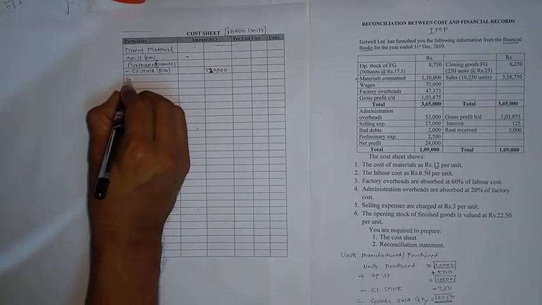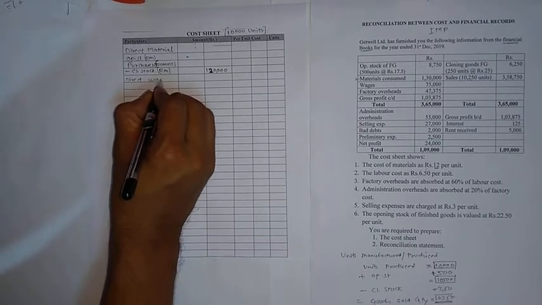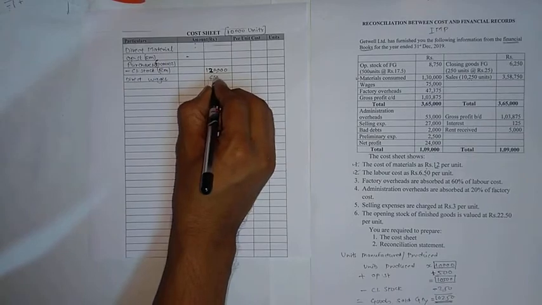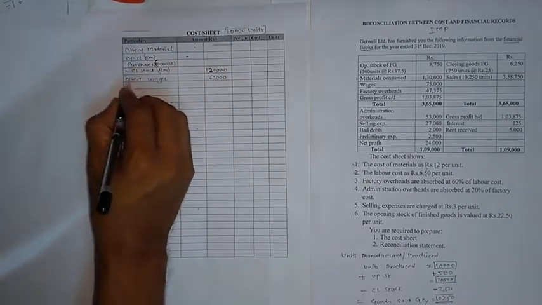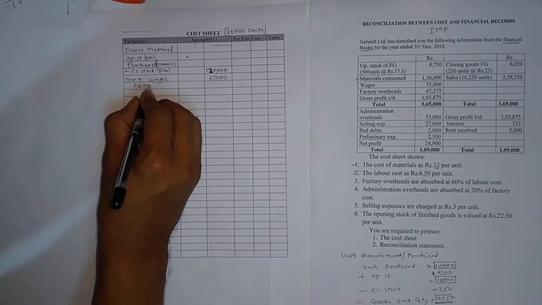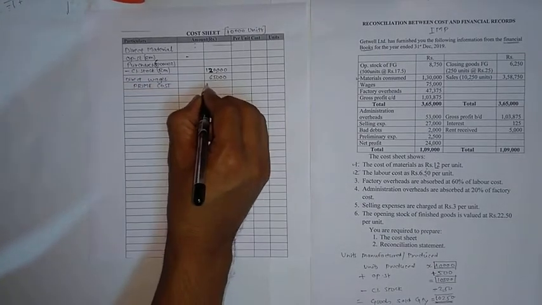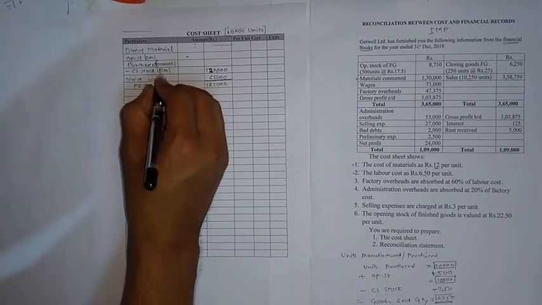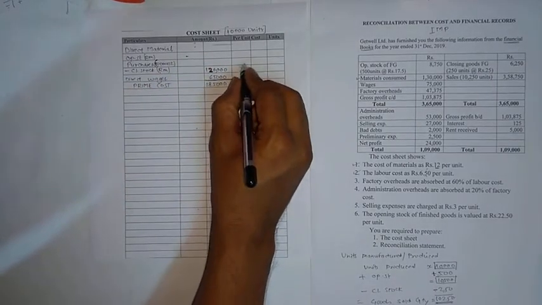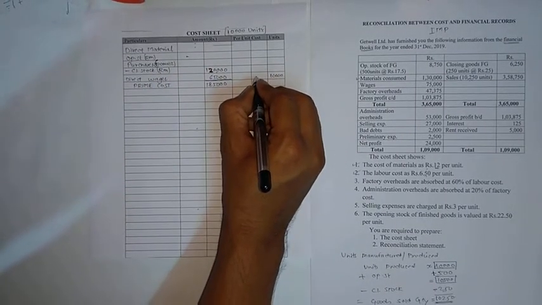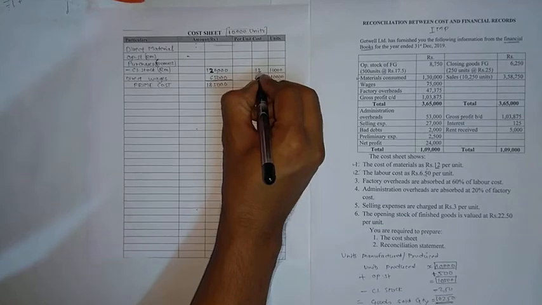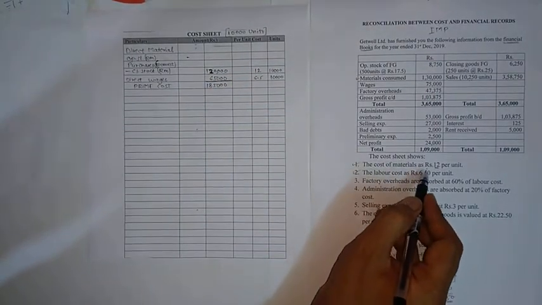Okay, after this direct wages are 6.5 per unit. So 6.5 into 10,000 will be 65,000. There are no direct expenses. So next part will be prime cost 1,85,000. Here first step is complete. Material and wages were given. This quantity is 10,000 and cost per unit is 6.5. Here again units are 10,000, cost per unit is 12. These are taken as per adjustment number 1 and 2.